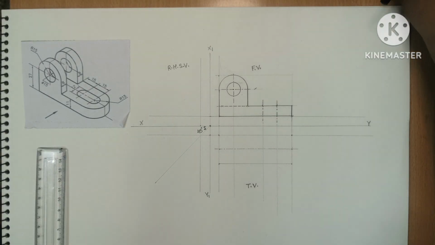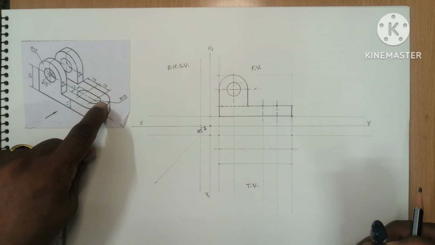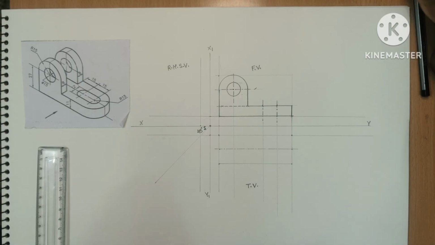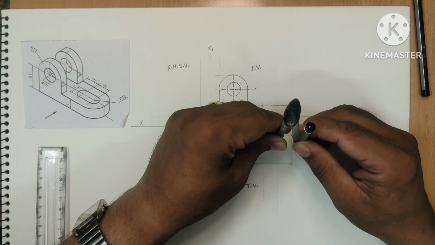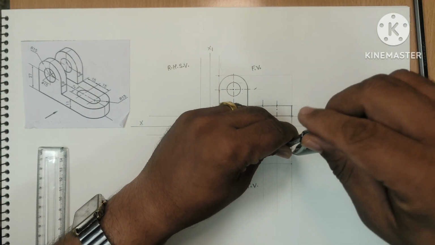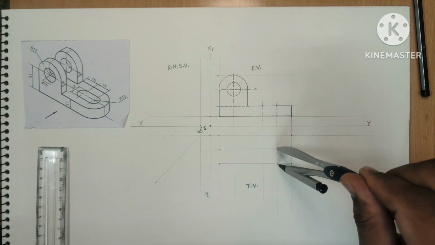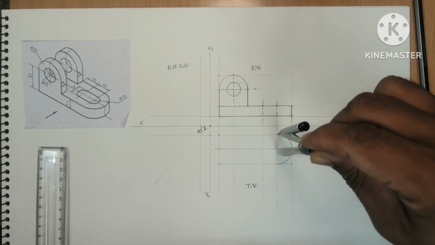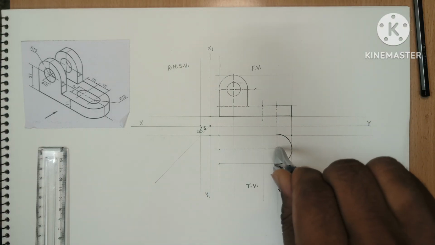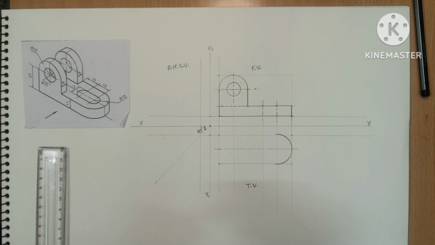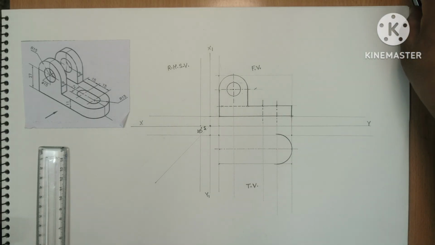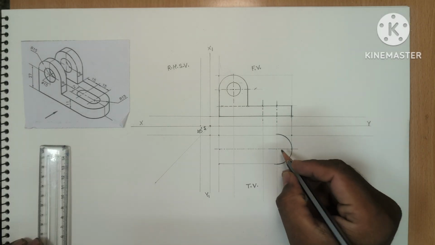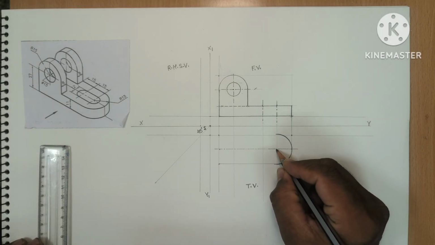The distance is how much? The radius in the top view is 15, means from this point we have to draw the arc or the semicircle. This will be the arc in the top view. This will be the center point.